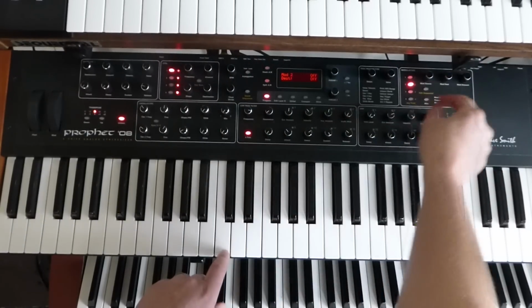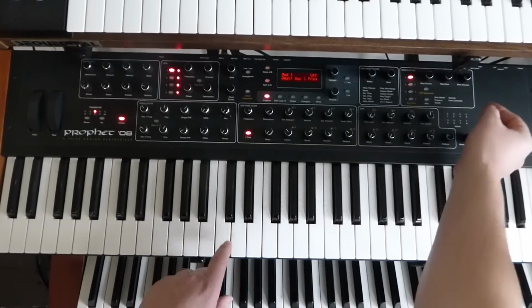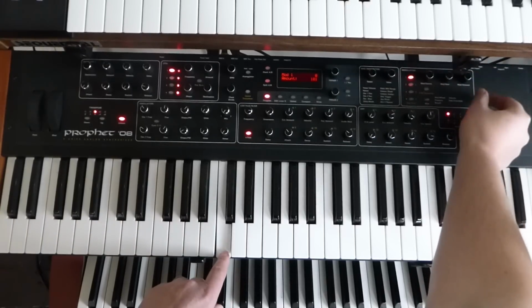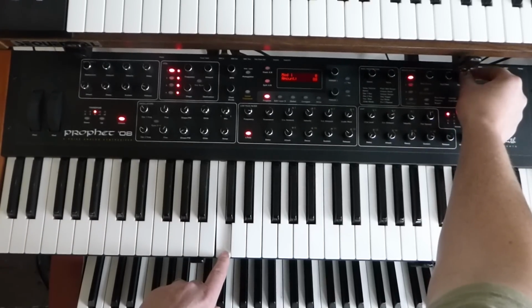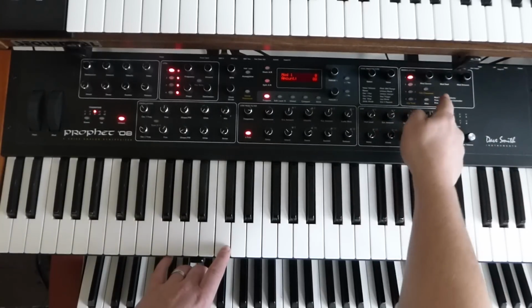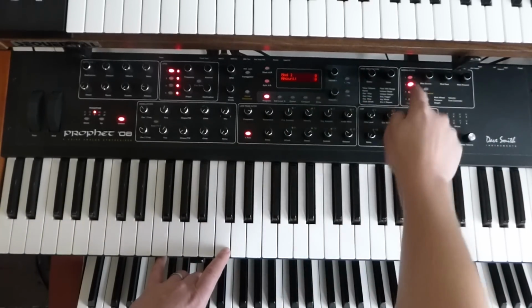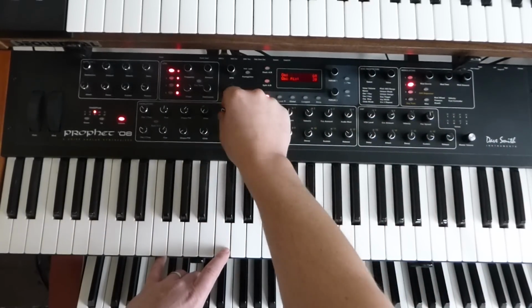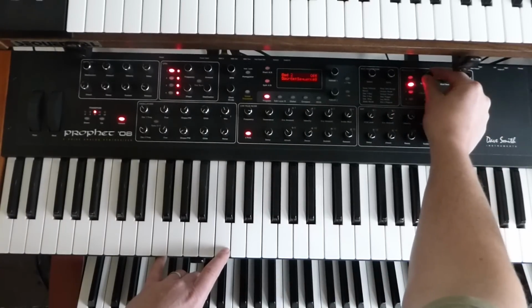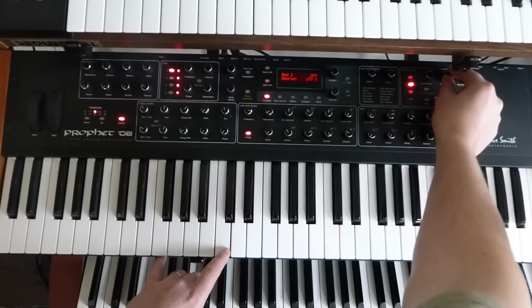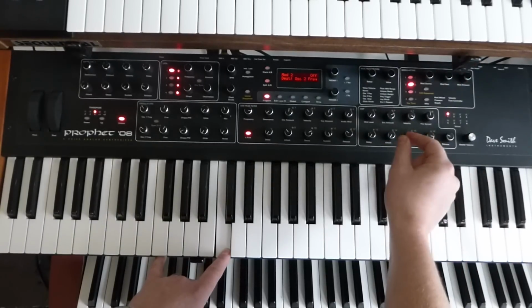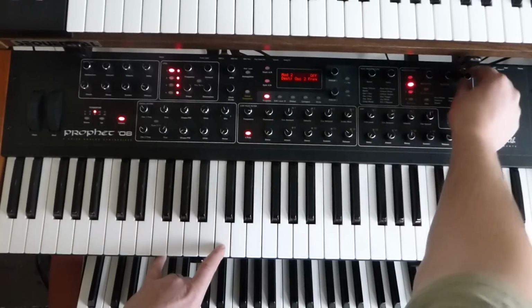Arpeggiator's on. I wonder what was going on there. Right. There we go. Quite obvious. So let's now set up modulator 2 to do the frequency of oscillator. Let's put LFO1. Let's do the oscillator 2. Hear the 2 of them.